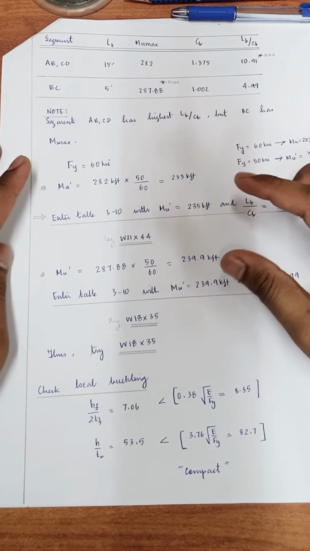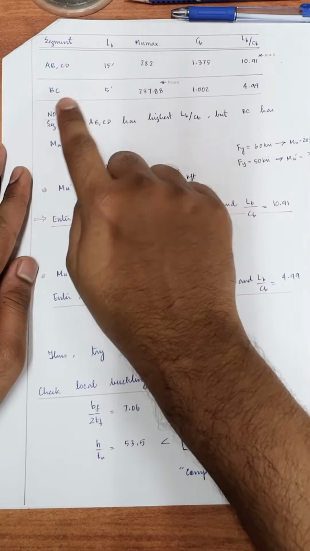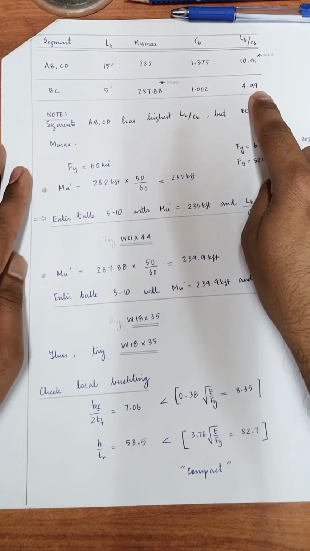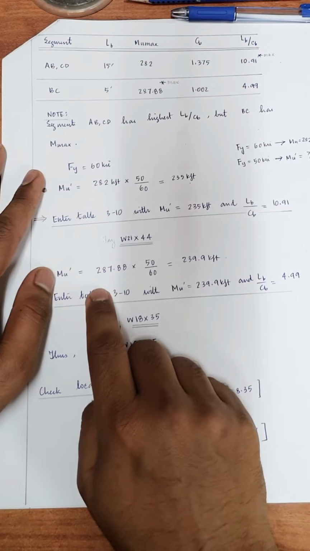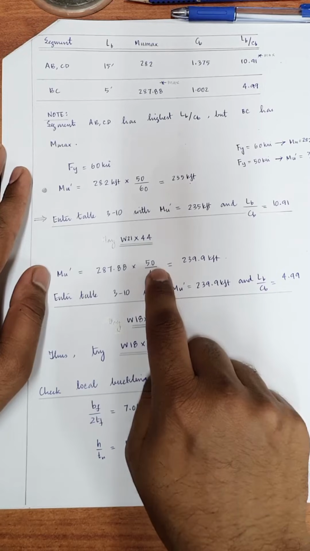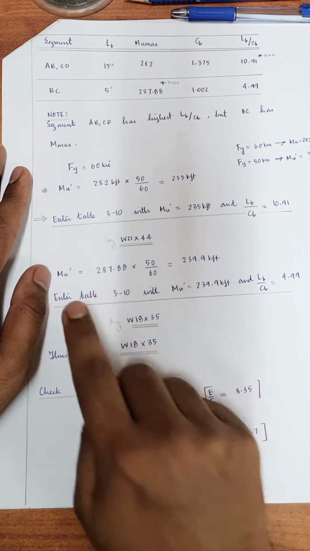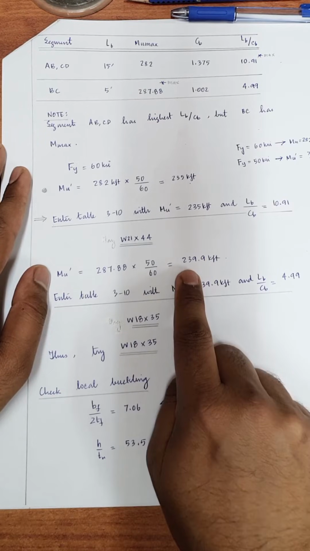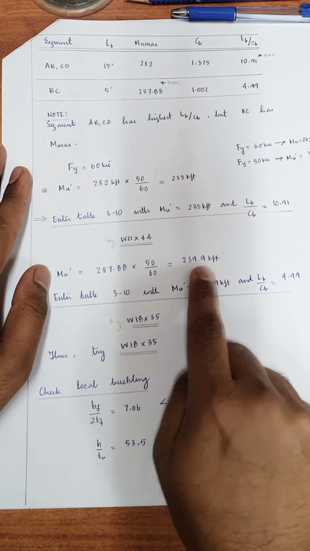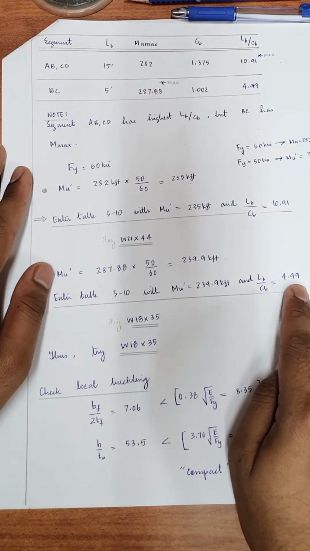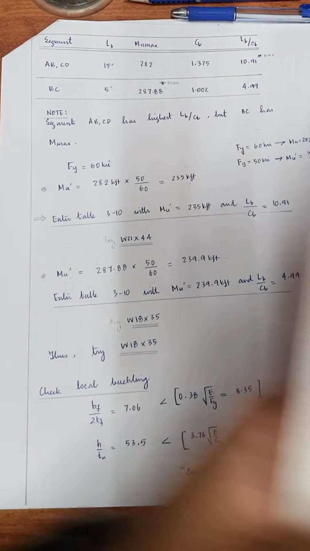Now you can estimate a section for segment BC. You have 287 and LB over CB as 4.99. So since our Fy is 60 ksi, you have to convert it into an equivalent value. So you have 287 into 50 divided by 60, which gives 239 kip-feet, and your LB over CB is 4.99. So we enter the table.